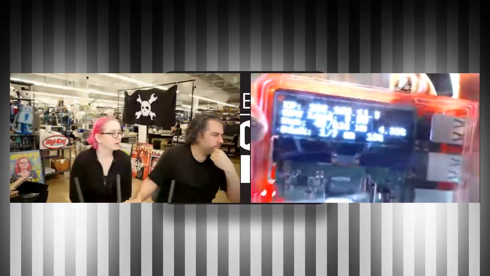All right, so this is a big OLED. So this is the big OLED bonnet I've been working on. I just finished the driver last week.